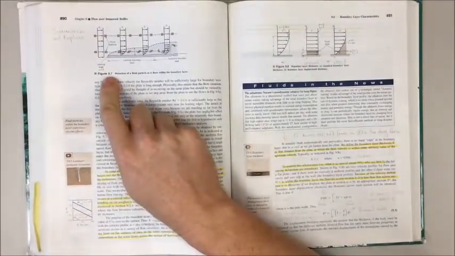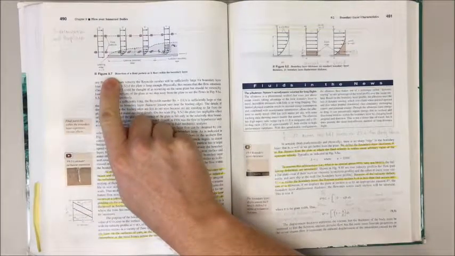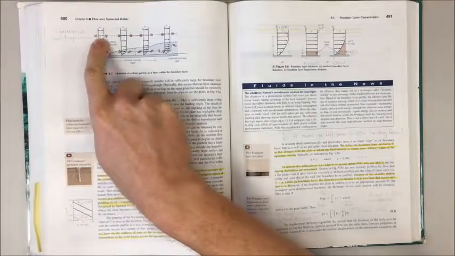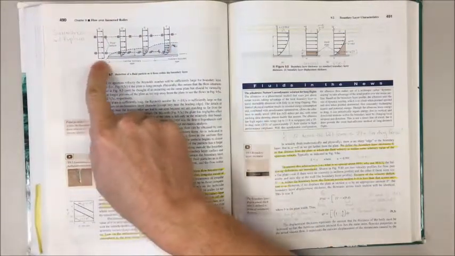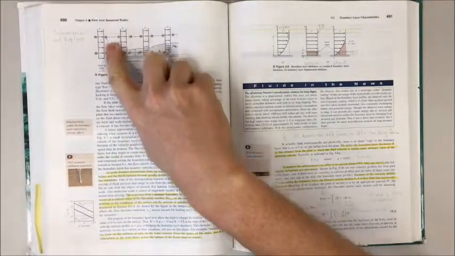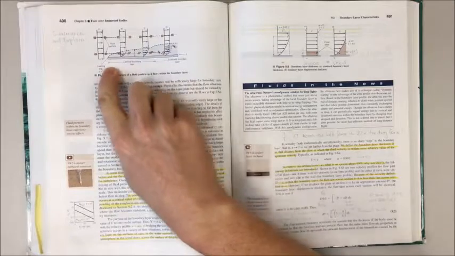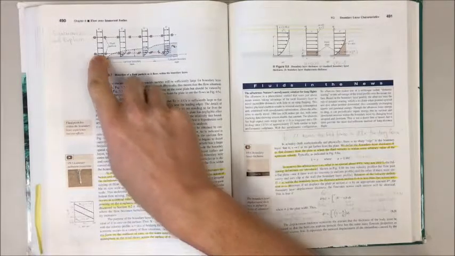So let's spend some time talking about what's going on in figure 9.7. First we'll focus on this top line here. And what we have here, again, is the inviscid velocity profile, right? There's no change in the velocity as a function of height. So du dy is 0, right? So there is no shear stress.